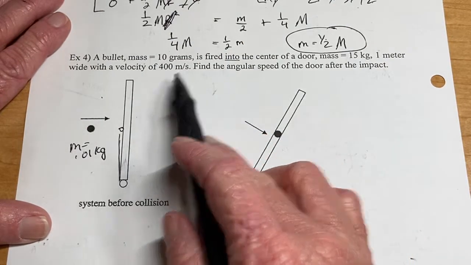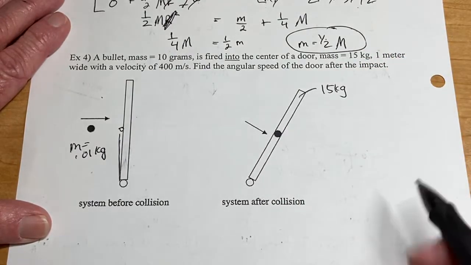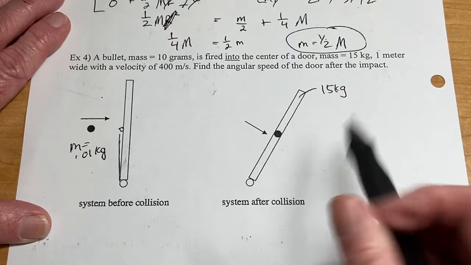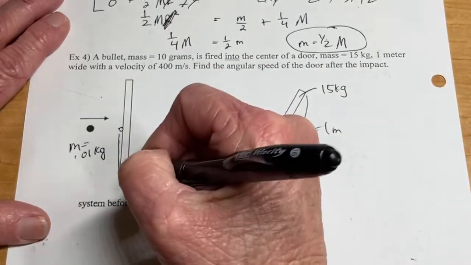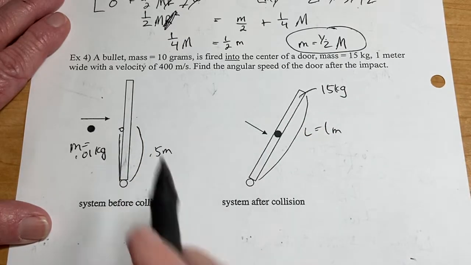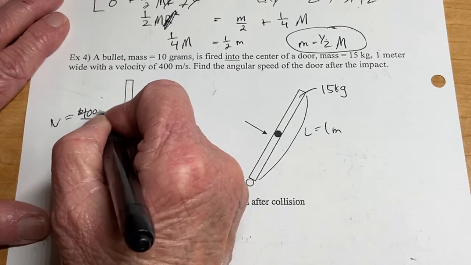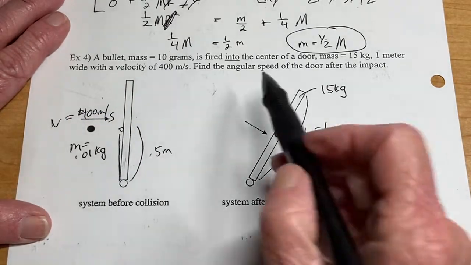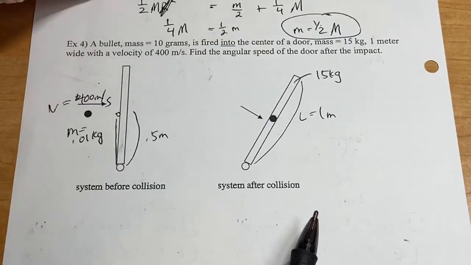The center of the door, the mass of the door is 15. This is 15 kilograms, both pictures, okay? So before and after. The door is 1 meter, okay? So this length is 1 meter, which means this distance, if it's halfway, is 0.5 meters. And the velocity of the bullet is 400 meters per second. Find the angular speed of the door. So we work it the same.